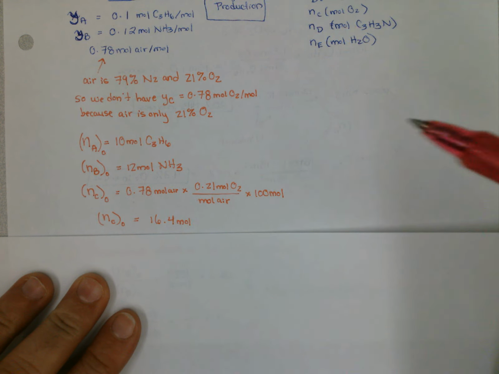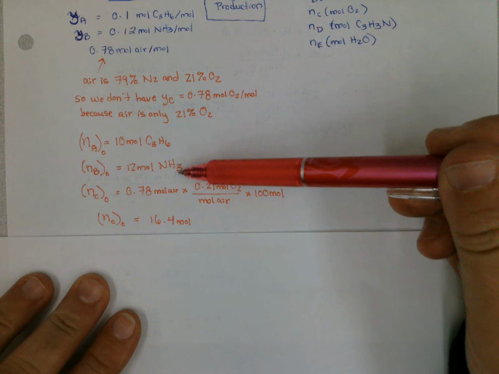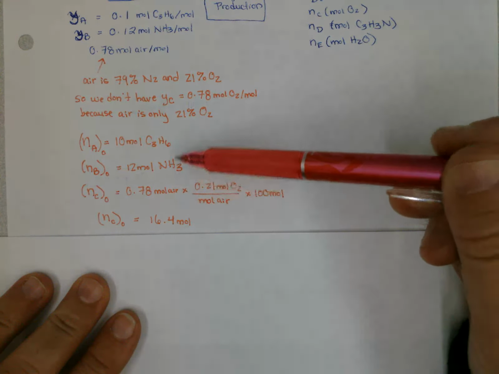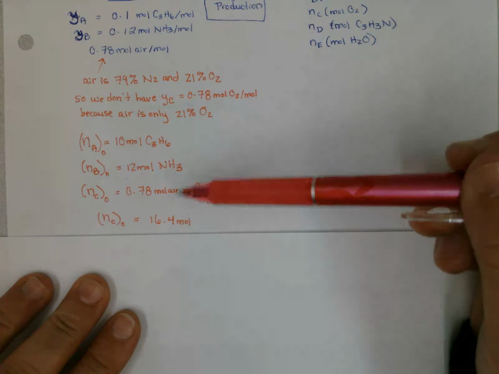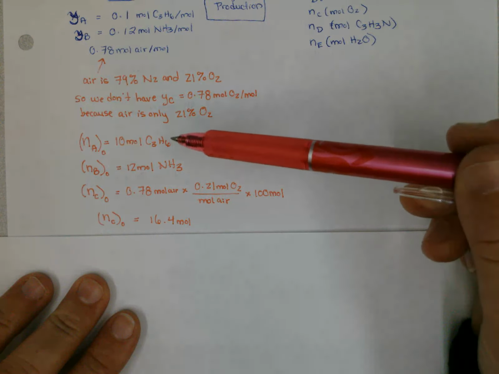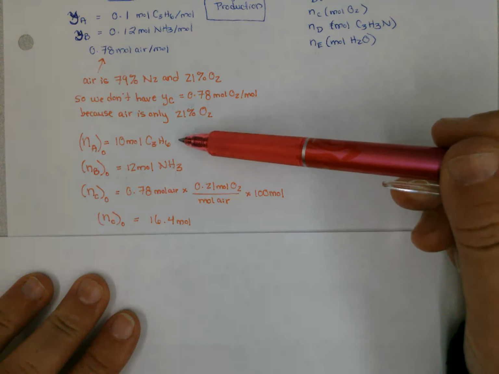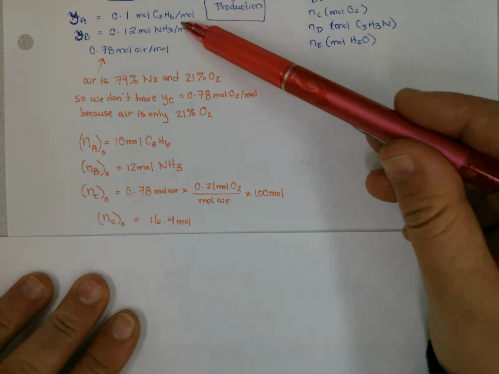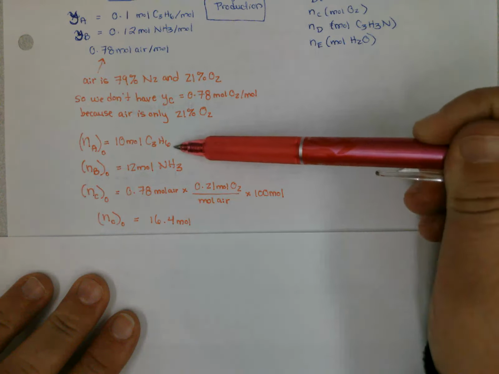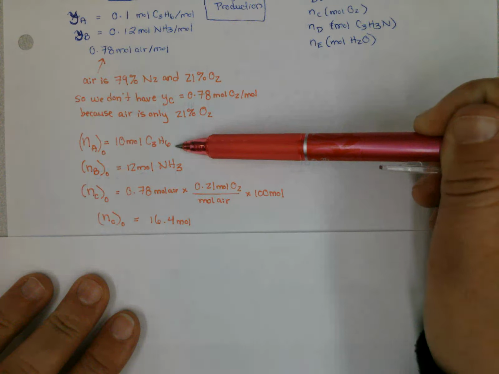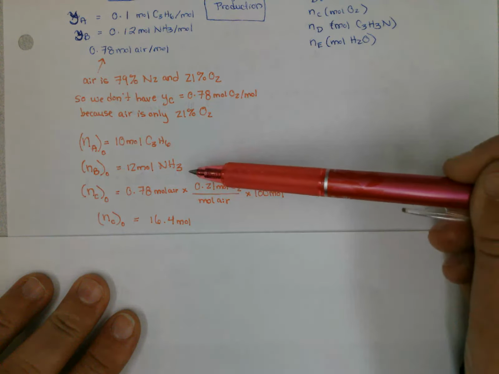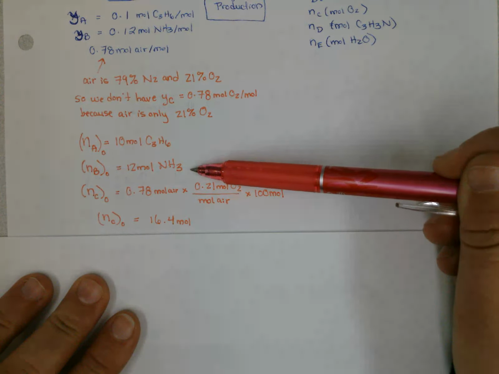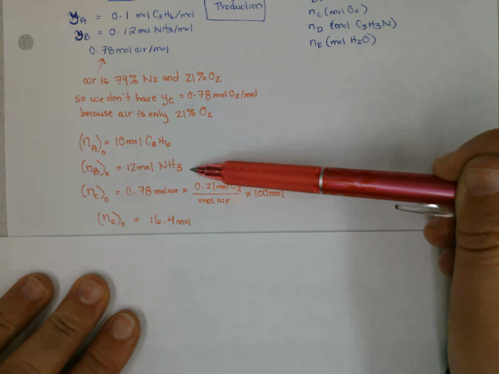All right, so before we go anywhere else, let's take a look at our initial mole concentrations. Remember how we talked about extent of reaction and initial concentrations? Well, if we have 100 moles as our basis of calculation in our feed, and 10% of that is C3H6, propylene, then initially we start with 10 moles of propylene in our system. Same thing goes for ammonia. If you have 12% in a 100 mole feed, that means you have 12 moles of ammonia.